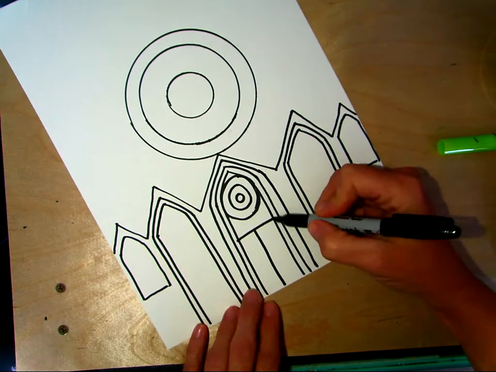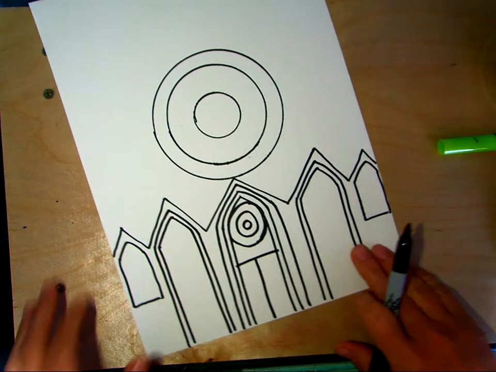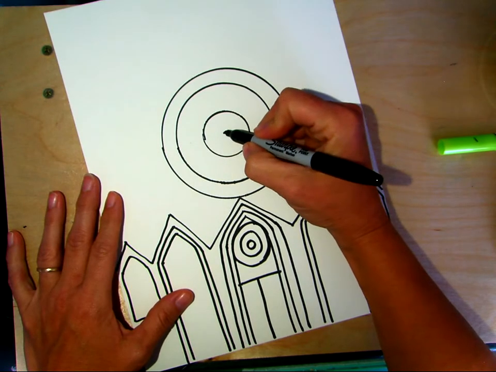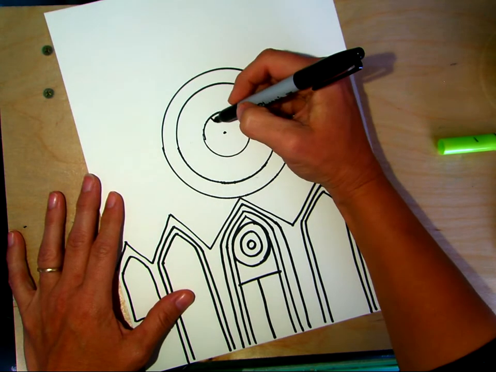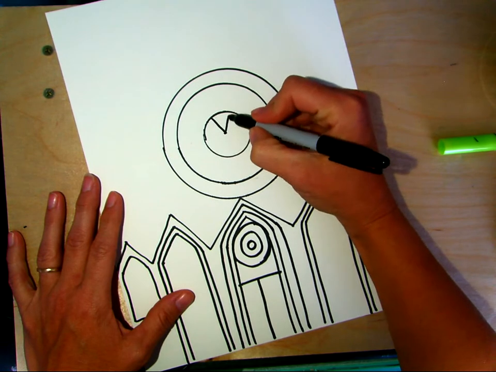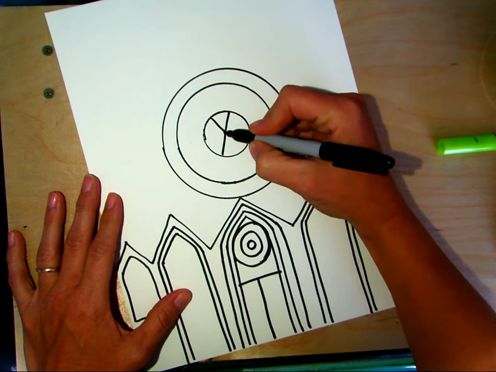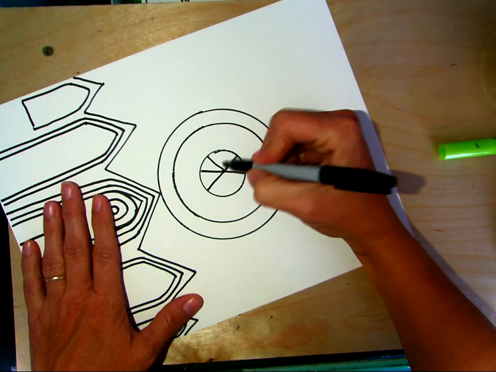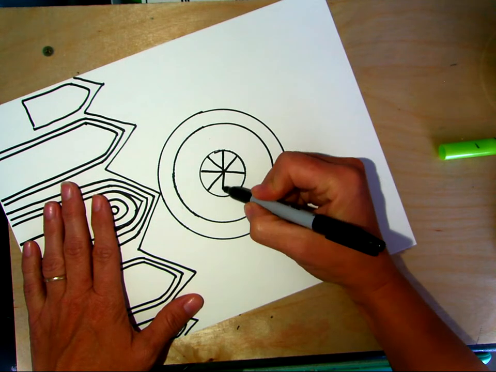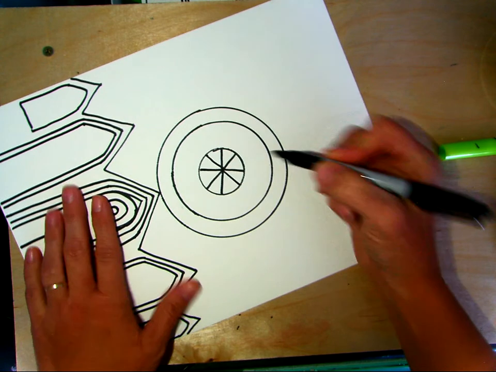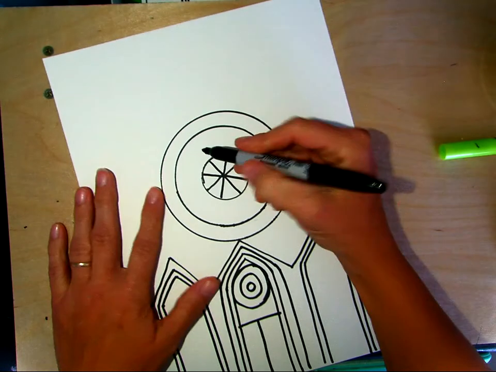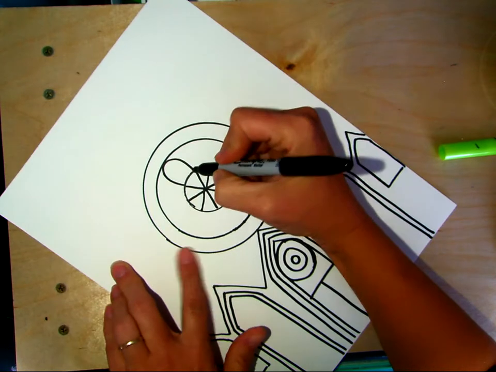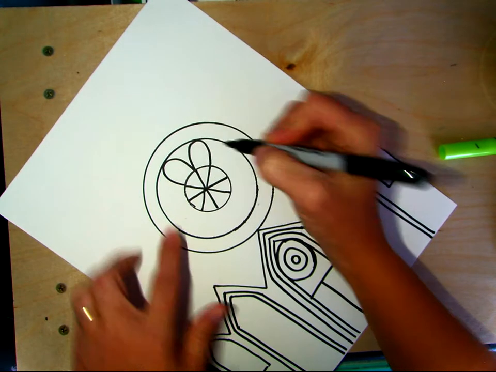Okay, so there's that. And then from here, I created pie pieces, I guess you would say. And I did them opposite of one another so that it would be easy to make them pretty equal by just doing V shapes. And then from there, I created this petal shape, looping them together.